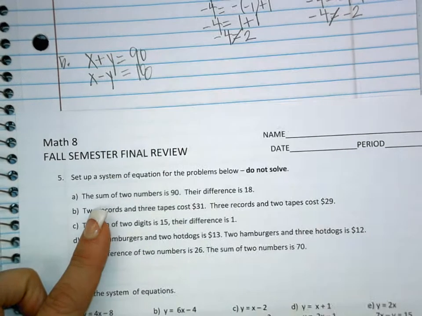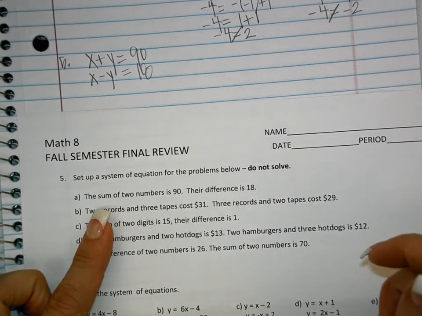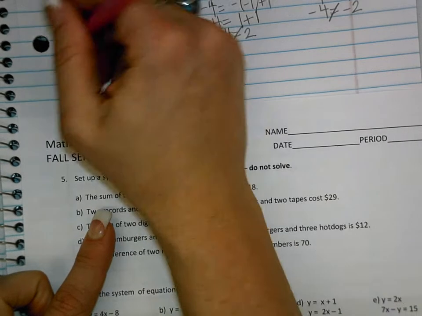That's all you have to do. I do not need you to solve it. I just want you to write the equations. That's it. Okay, so A, that's your answer.